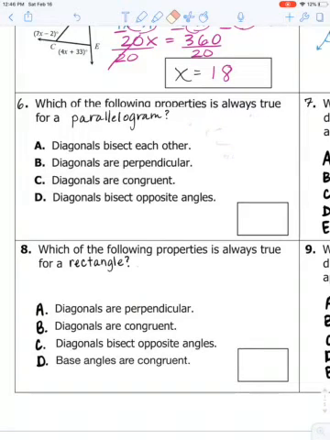So, let me redraw this. In a parallelogram, the diagonals will always be perpendicular. What? No, Miss Coffee, you're crazy. I'm sorry, I'm not thinking. Okay, let me draw and then I'll talk. So, the diagonals will always bisect each other, meaning these two are congruent and these two are congruent. So that right there is a property of all parallelograms no matter what.